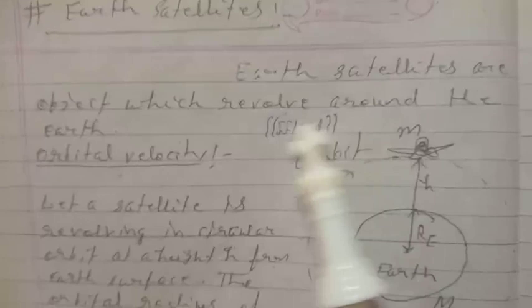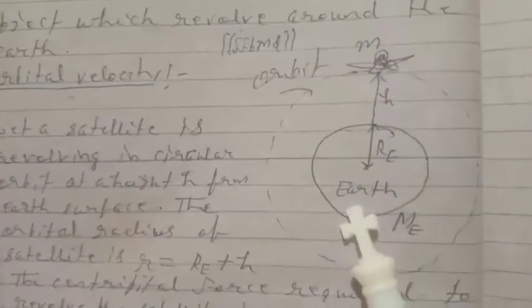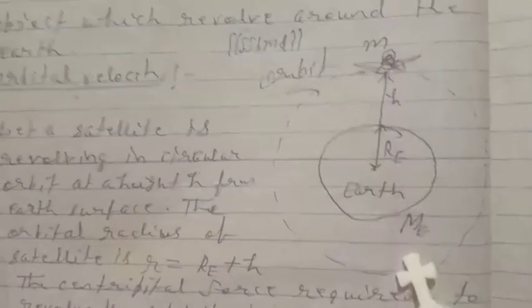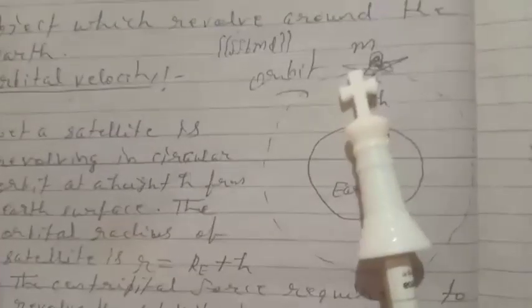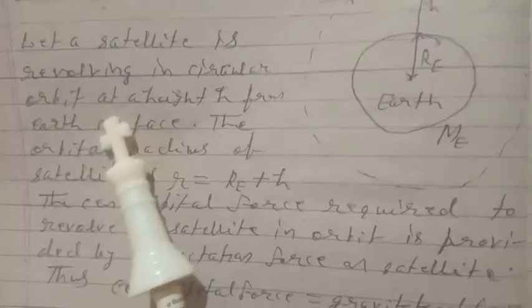Earth satellites. Earth satellites are objects which revolve around the Earth. Orbital velocity. This is Earth, and this is the satellite which is orbiting around the Earth. The radius of Earth is RE and the mass of Earth is ME, and the mass of the satellite is m. That satellite is revolving in a circular orbit at height h from Earth's surface.